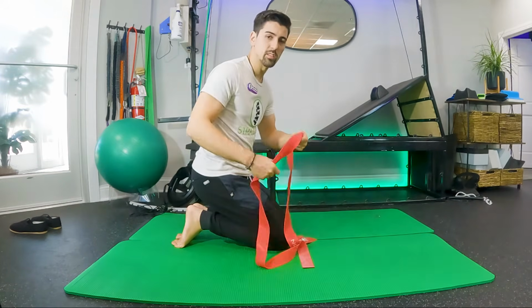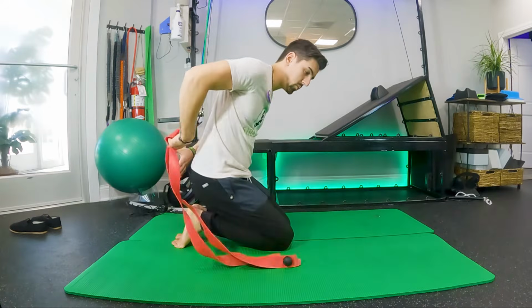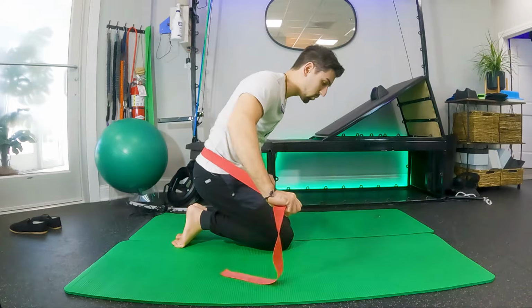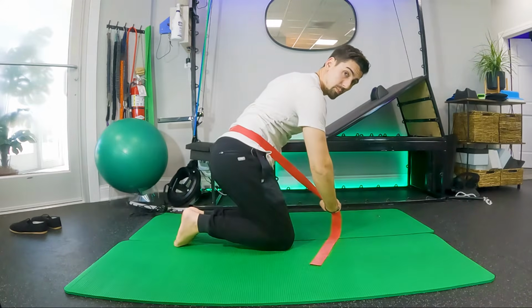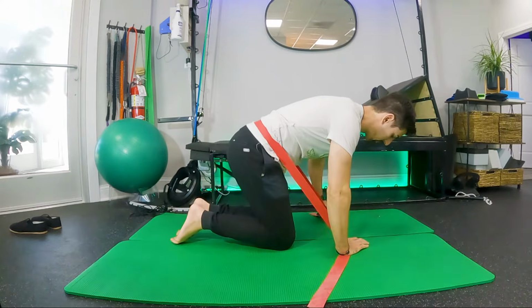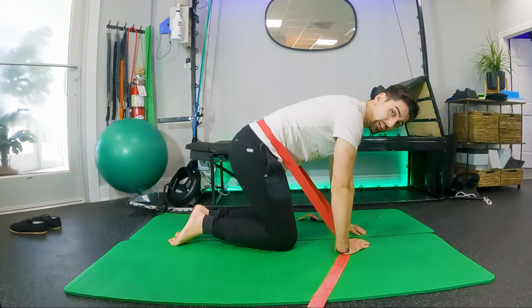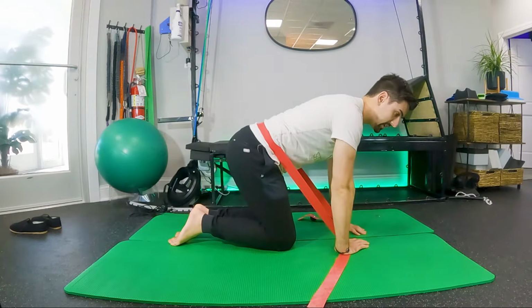For the banded variant of the spinal segmental movement, what we're going to do is we're going to take the band, it can be just any old band like a TheraBand, and we'll wrap it around so it's kind of like the bottom segment of the spine, and then I'm just going to tether myself to the ground here, so I have this tension that I can feel. And now I can use that as feedback.